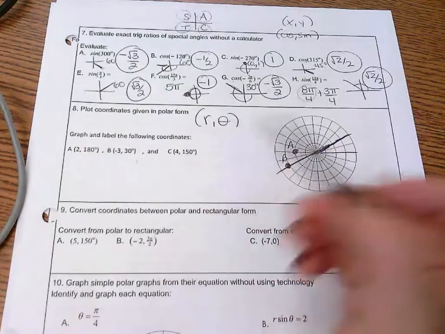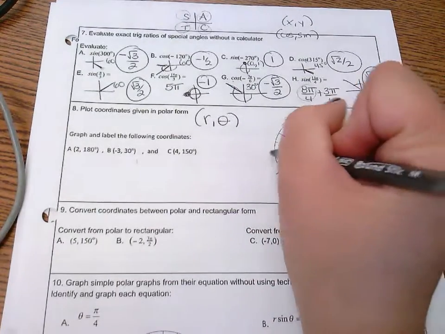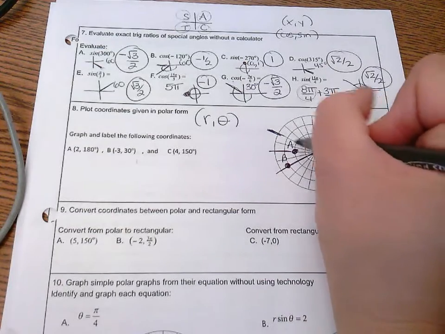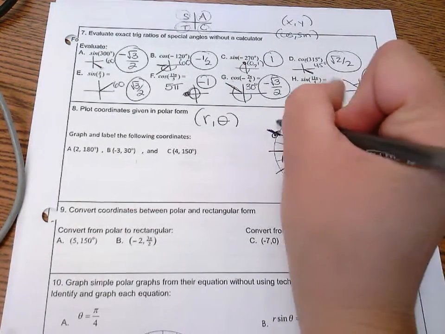And for 4, 150, so if this is 180, 150 would be here. And I'm going 1, 2, 3, 4 units in that direction. So there's point C.